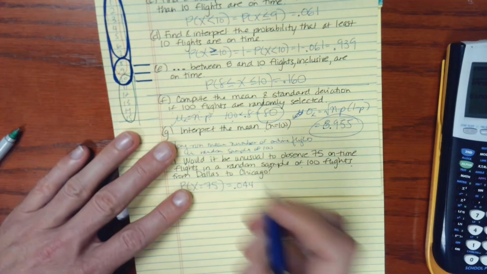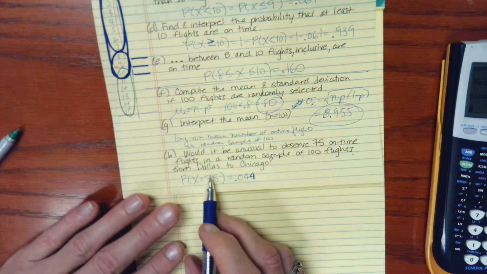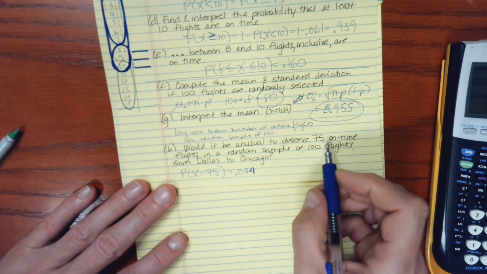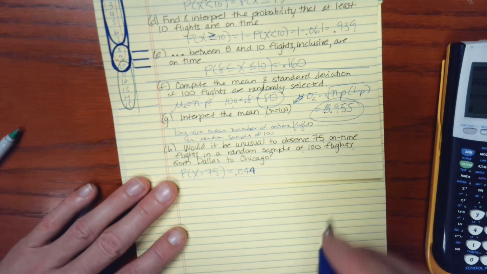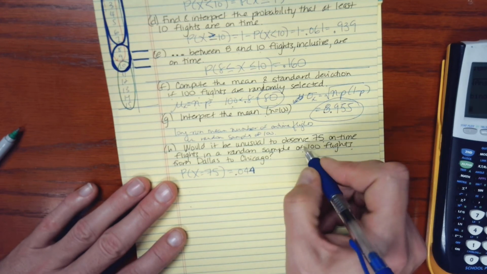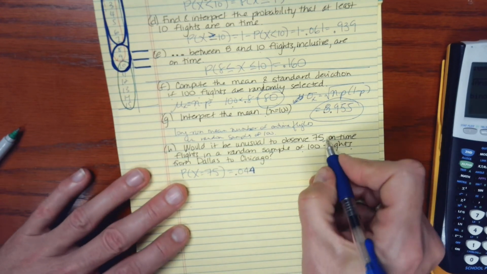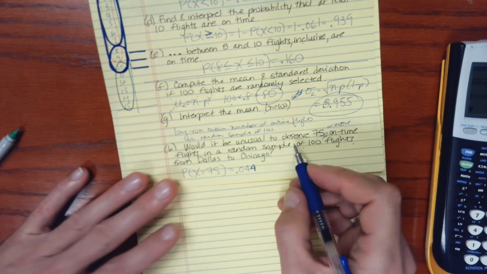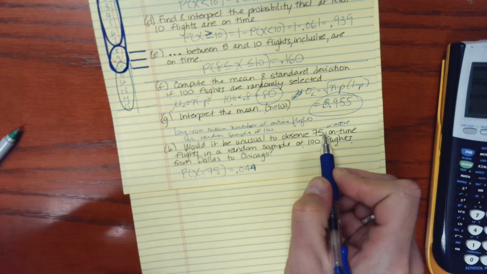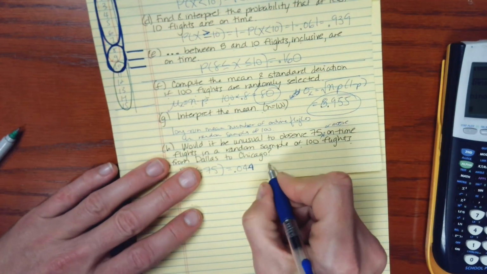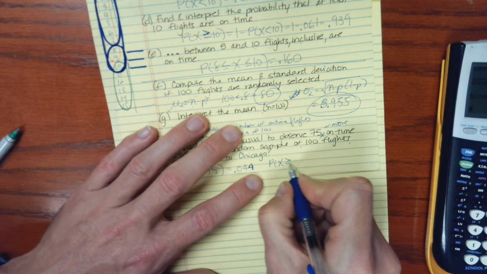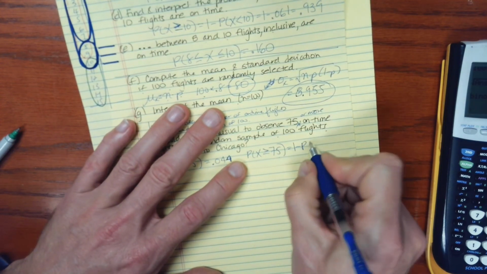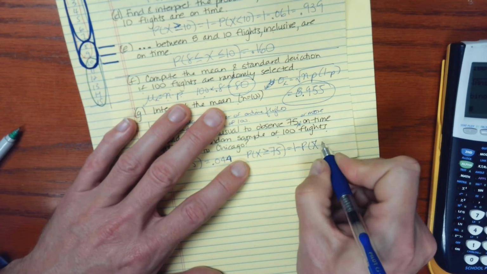Now, something to be aware of. Pay attention when you're answering questions like this. Would it be unusual to observe 75? This indicates that it observed exactly 75. But we could have also said 75 or more, in which case we would have to find, that could be 75, 76, 77, all the way up to 100. So in order to say the probability that x is 75 or more, that's a greater than or equal to, it might be easier to say 1 minus the probability that x is less than 75.